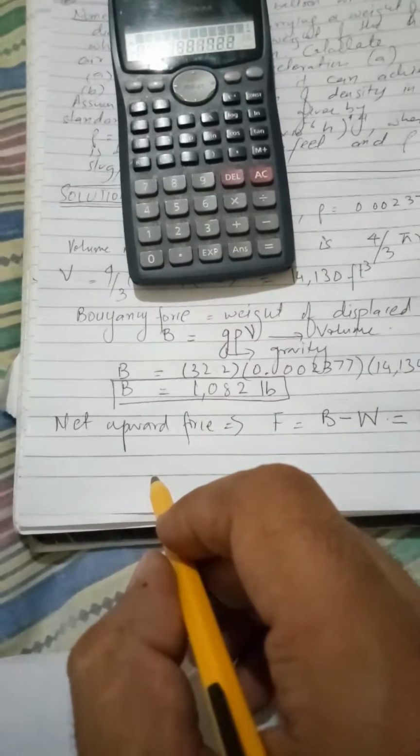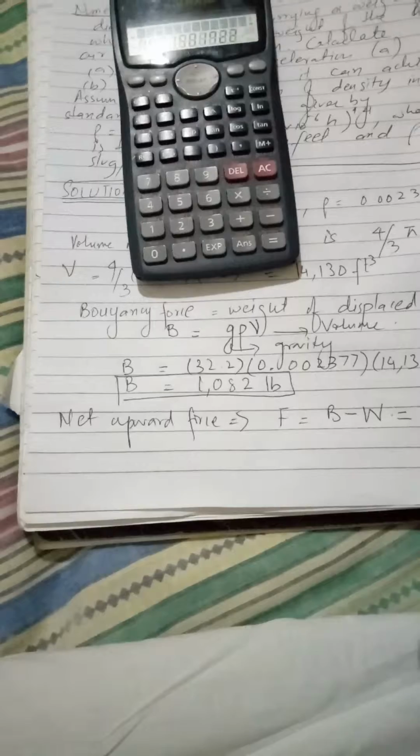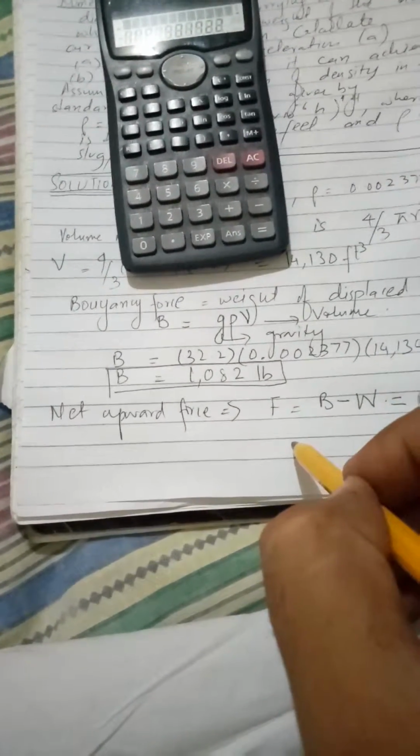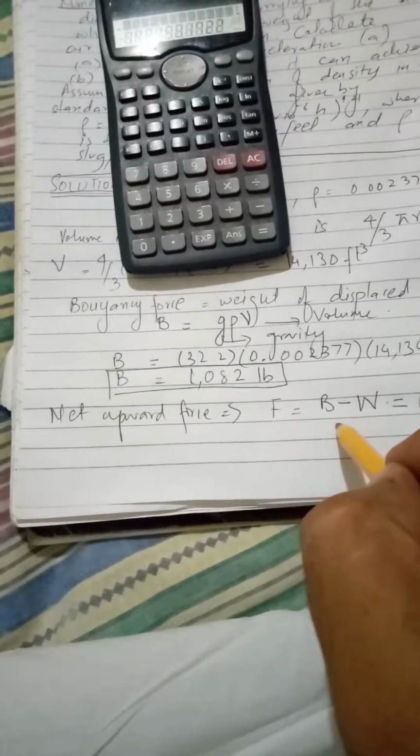To calculate the mass, the weight is 800.